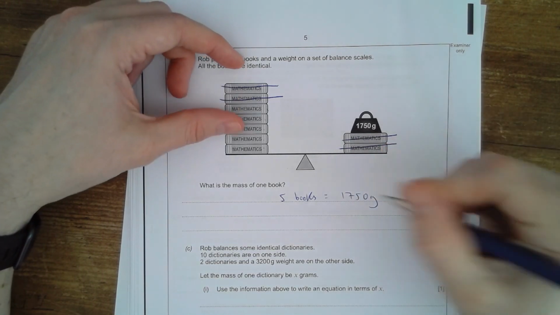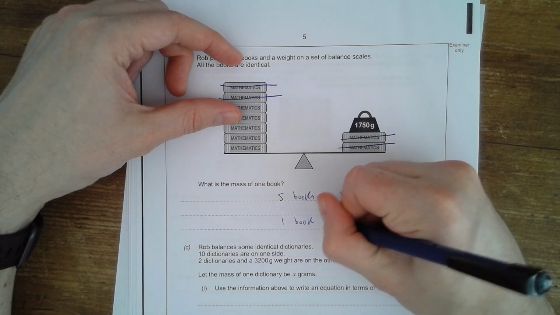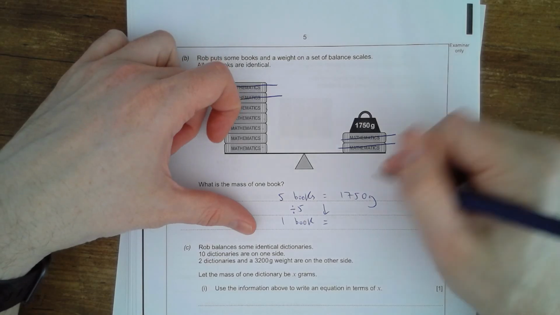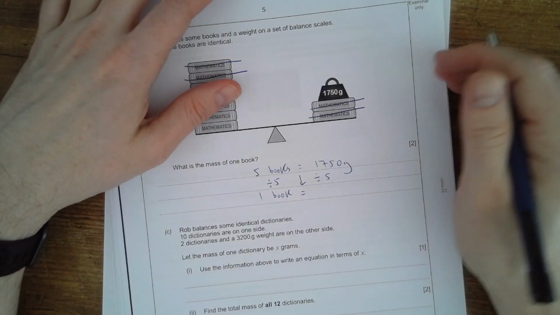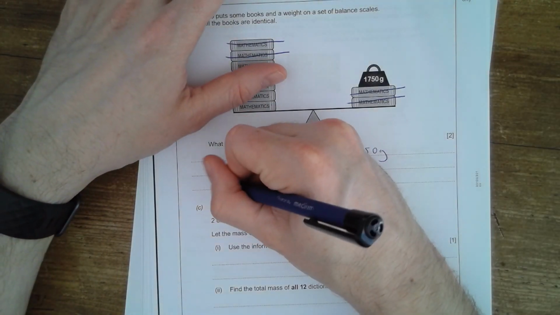1,750 grams. If I want to find the weight of one book, what do I have to do to 5 to make it 1? Divide it by itself. 5 divided by 5 will give me 1. And then divide that by 5. Now that's a slightly trickier task to do here, so what I'm going to do by the side is bus stop division.